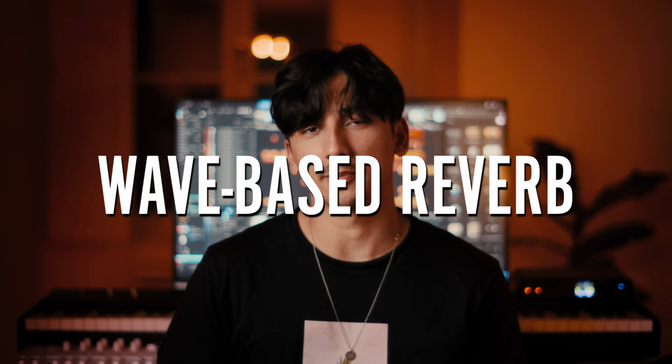But is there a better way to approach this? Something that will give you both the ability to flawlessly separate the direct sound from the reverb and actually generate the reverb like an instrument would? Well, for the past few years or so, I've been working on something just like that. Let me introduce you to wave-based reverb.